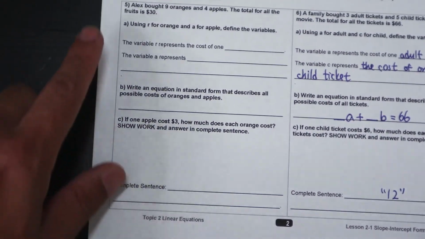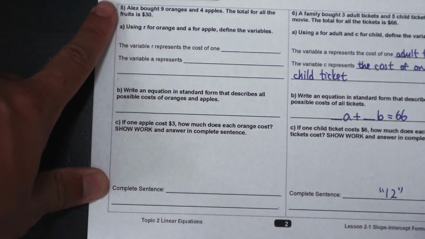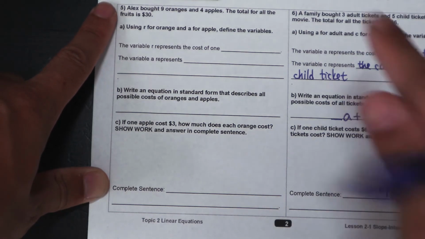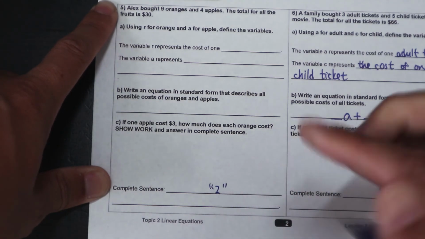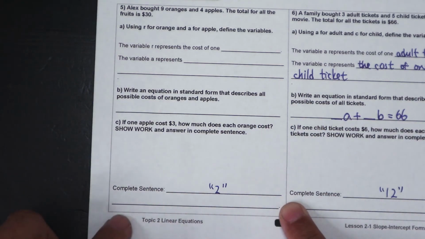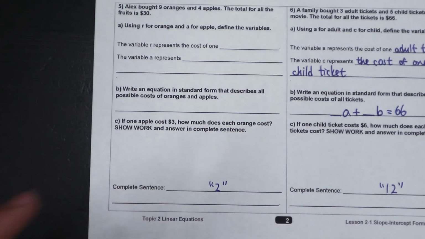Likewise, for number 5, since I'm giving you most of the answers, might as well give you this one. For number 5, at the end of your complete sentence, you should have the number 2 as part of your complete sentence, okay? That way you could quickly check your answer before you submit your work online, okay?